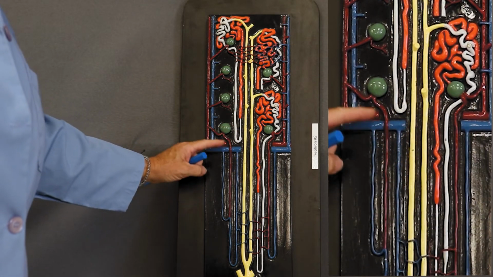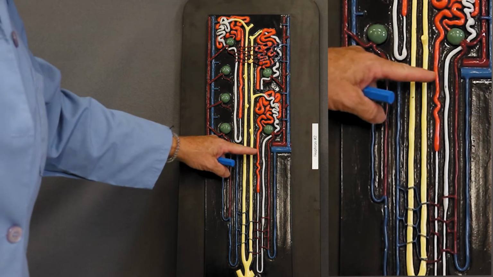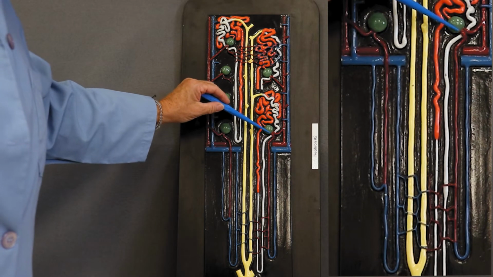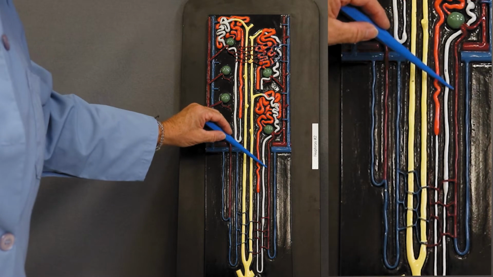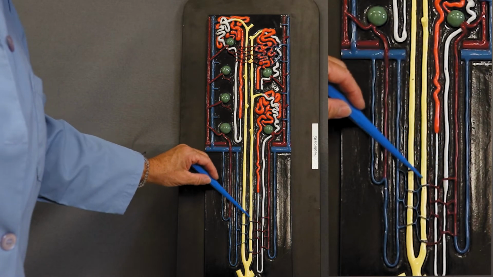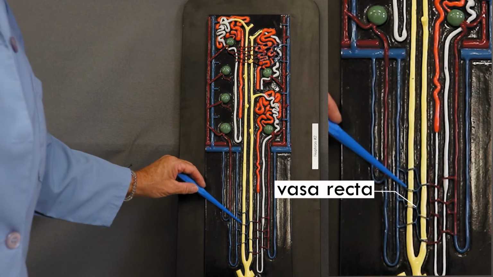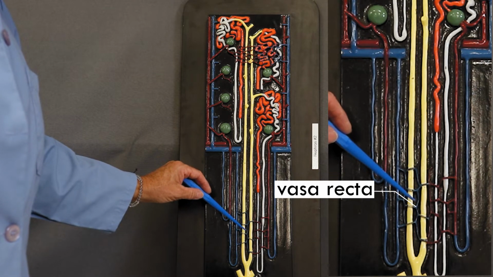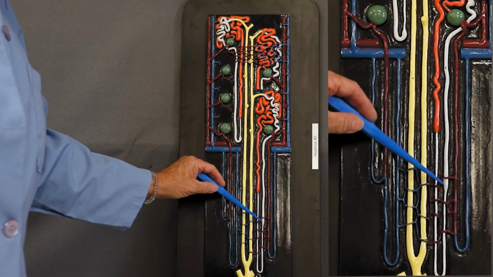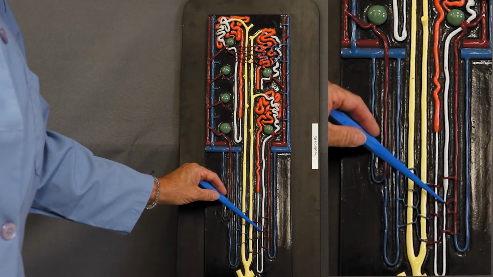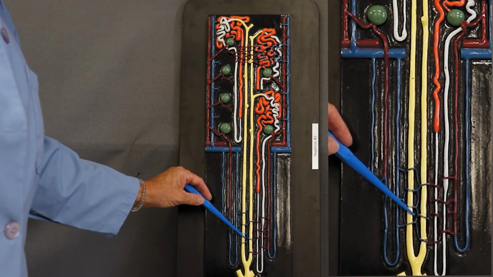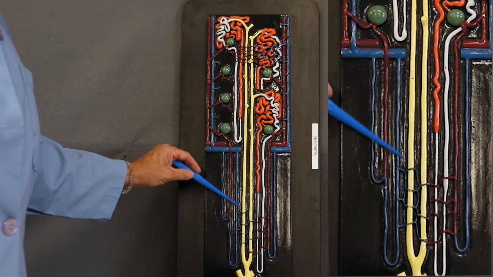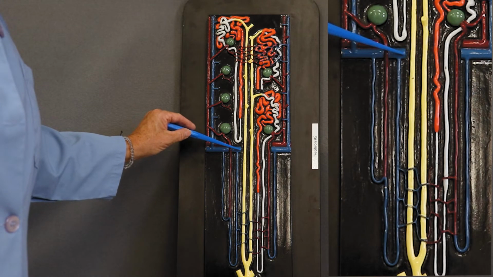Whereas down here, we see an efferent arteriole giving rise to this system of capillaries, and that system of capillaries is called the vasa recta. There is an arterial side of the vasa recta, and there's a venous side, and notice that that venous blood is emptying into the arcuate vein.